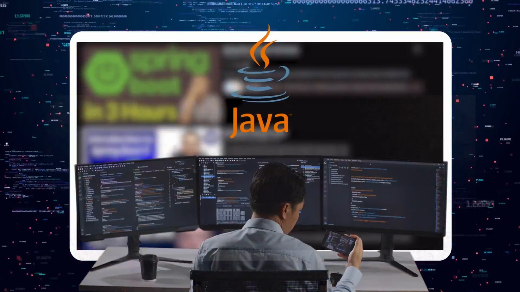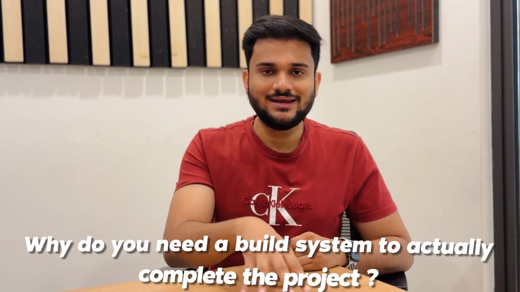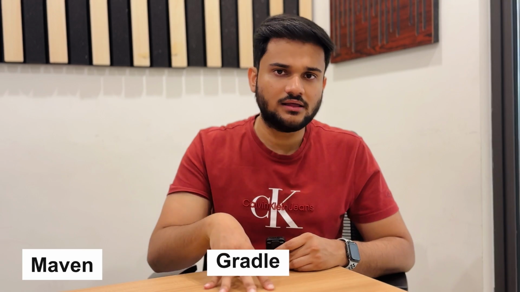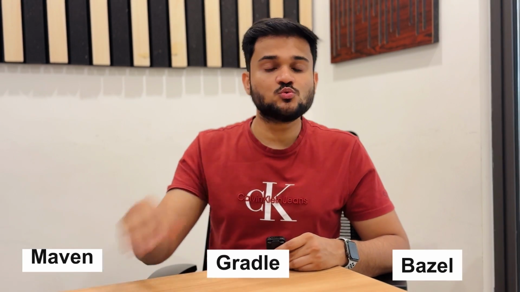You will find a lot of tutorials around Spring Boot and, let's say, development with Java, but none of them actually talks about deep internals of this tech stack. For example, you will very easily find people setting up a Spring Boot project, but very few people are going to actually talk about why you need a build system to complete the project. Why are you integrating something like Maven, Gradle, Bazel and whatnot?